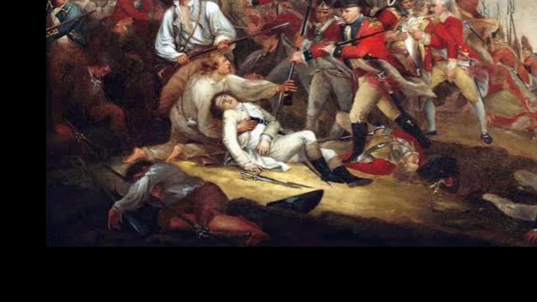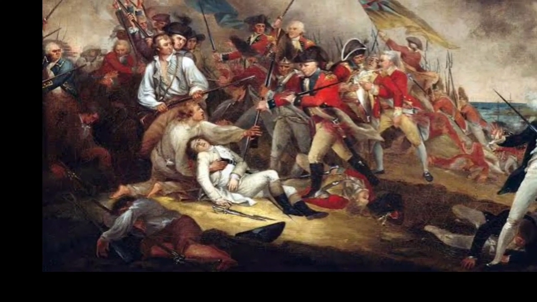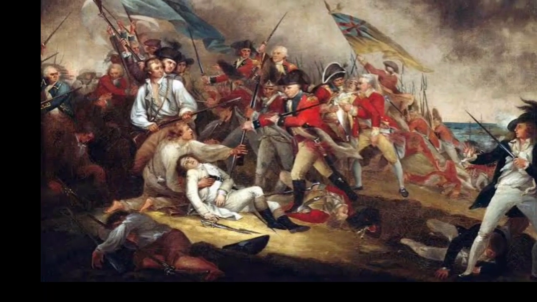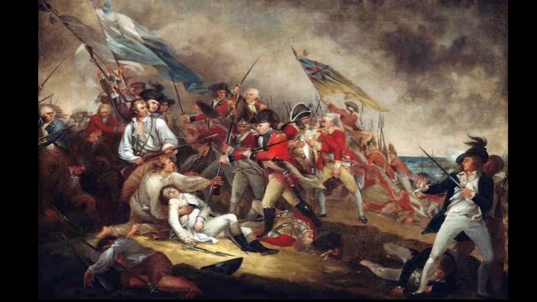By employing a cautious and indirect approach to warfare, American forces under Washington's leadership were able to withstand the might of the British Empire and emerge victorious against overwhelming odds.